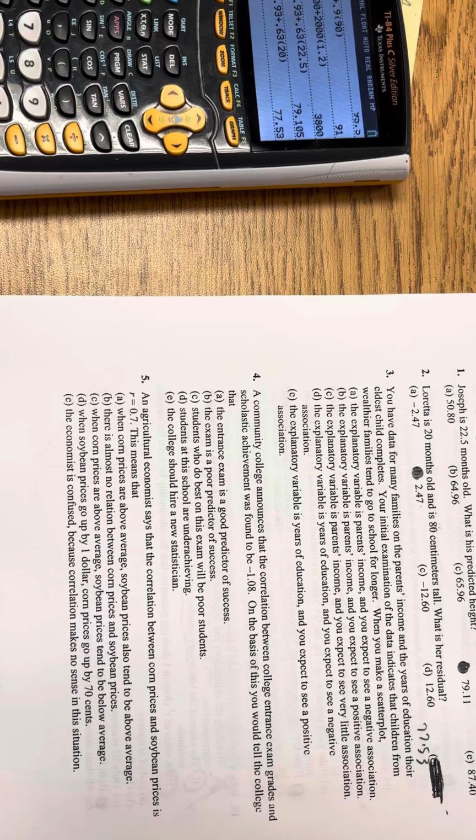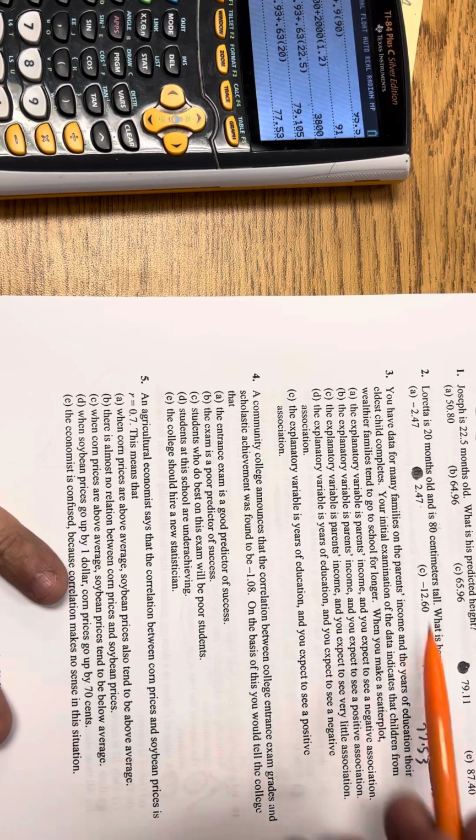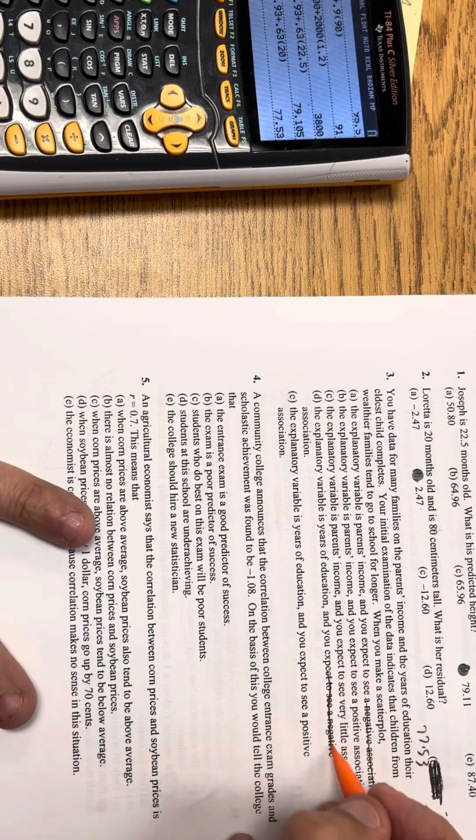Next, number 3, you have data from many families on parents' home and income and years of education. The eldest child completes. Your initial examination data indicates that the children from wealthier families tend to go to school longer. When you make a scatter plot, what do you expect? So first of all, it says since more means longer, positive. So negative is out and negative is out.